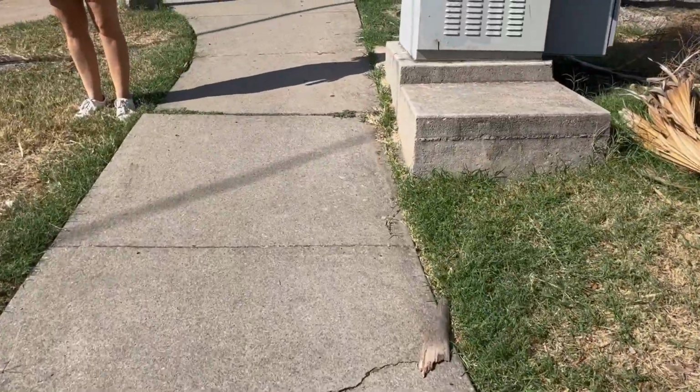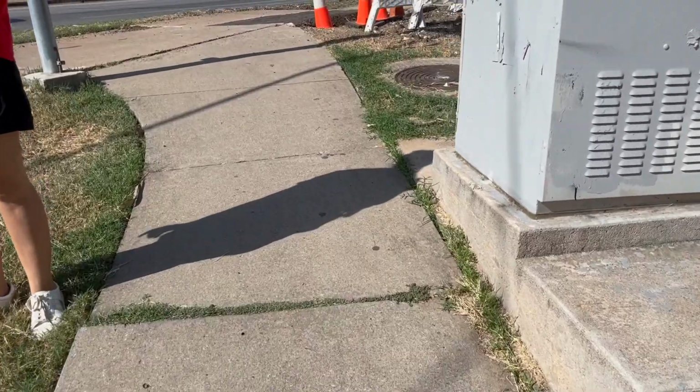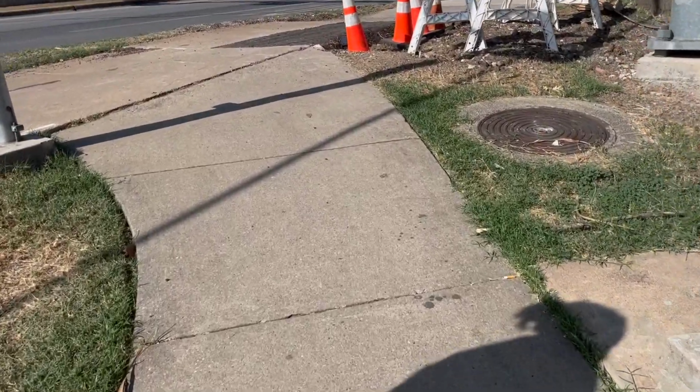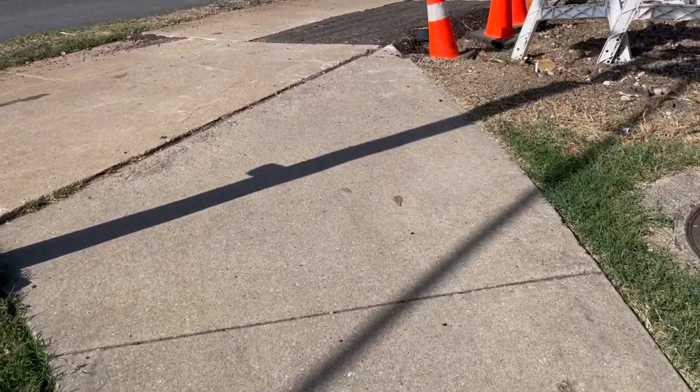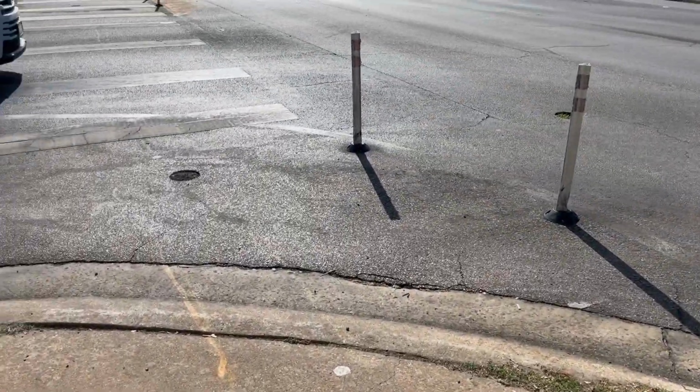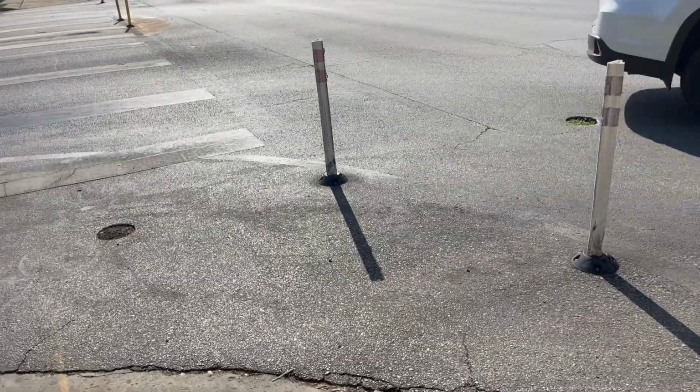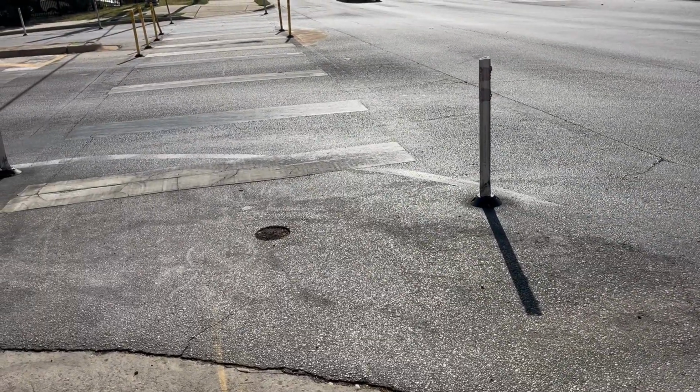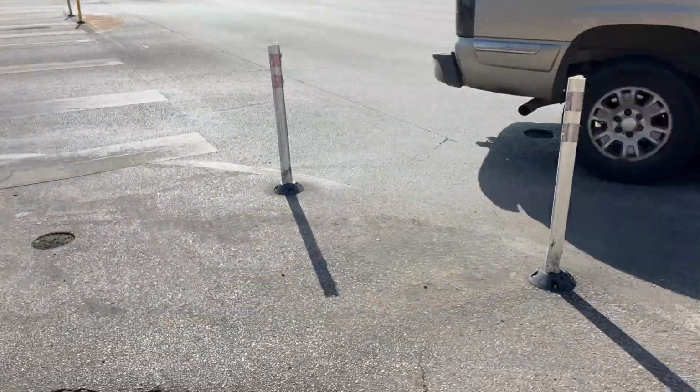Wow. So, if it's not a powered wheelchair, yeah. And then this, oh, watch out, bike coming up. Okay, you're welcome.